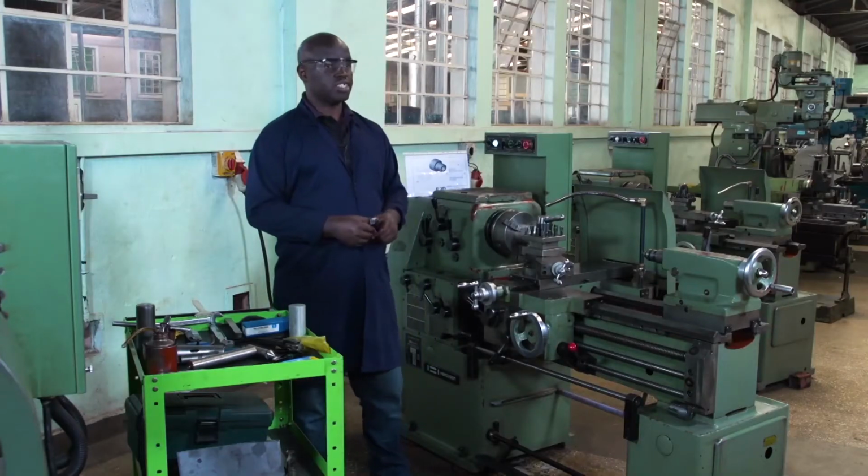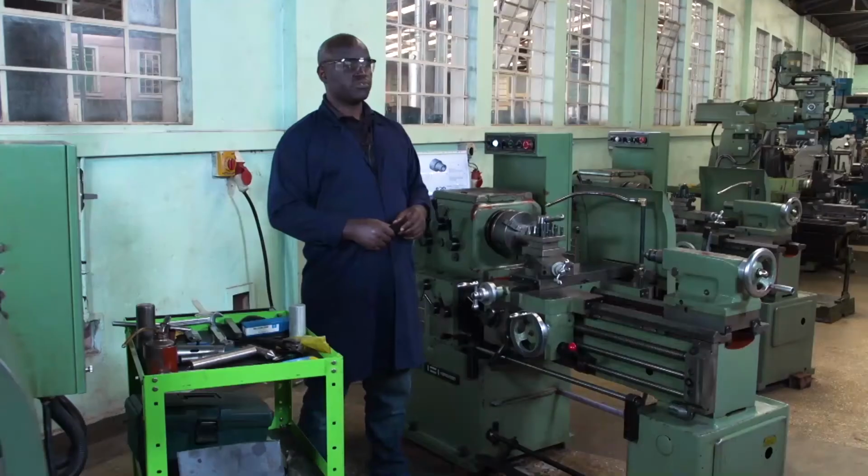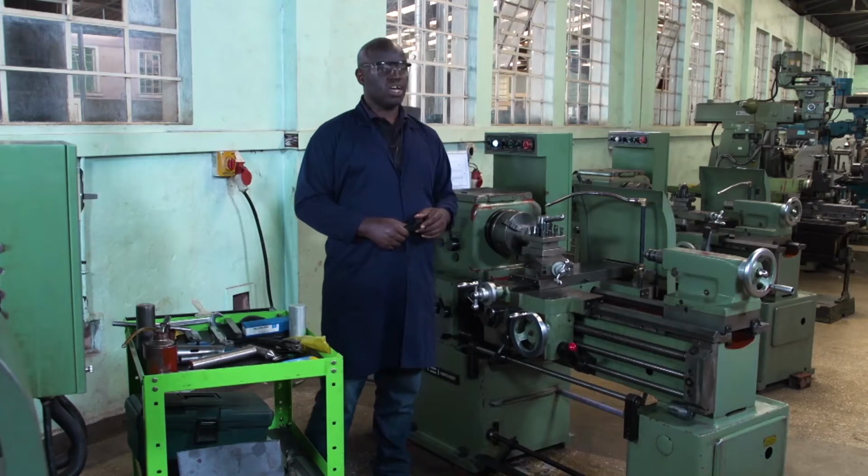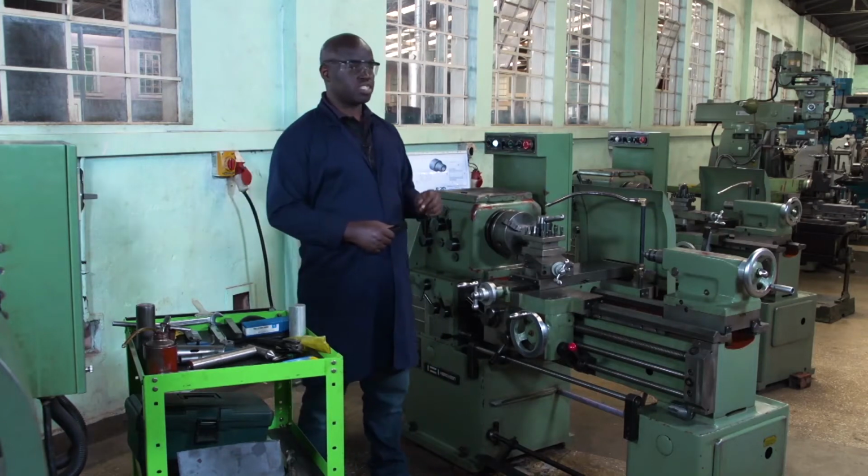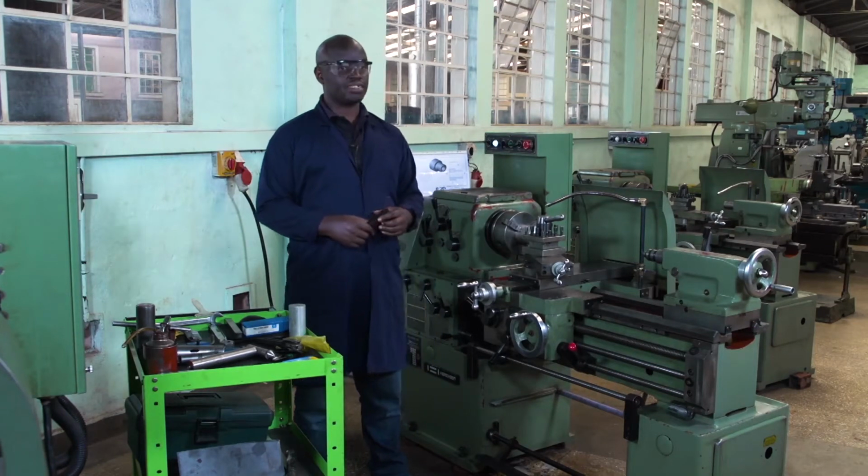Let us talk about machining. Machining is the removal of the unwanted material from the workpiece so as to obtain a finished product of the desired size, shape, and surface quality.